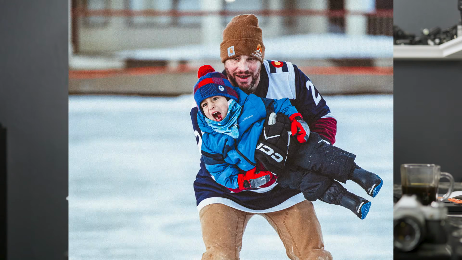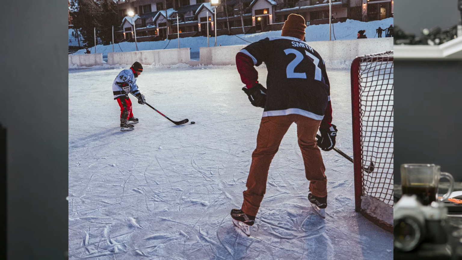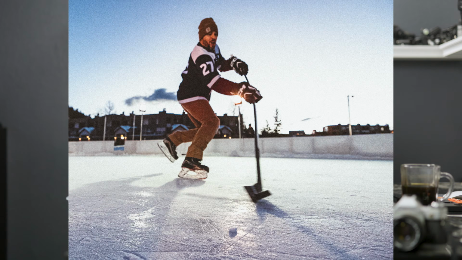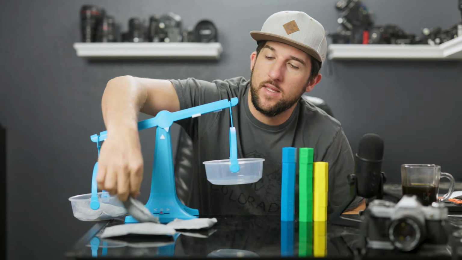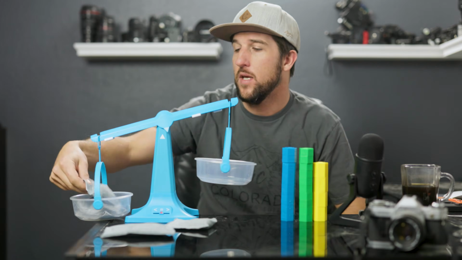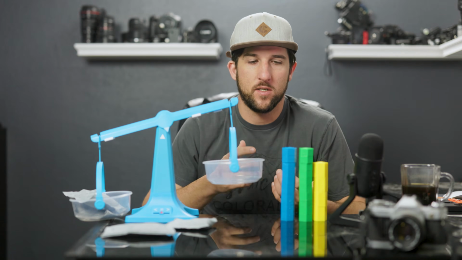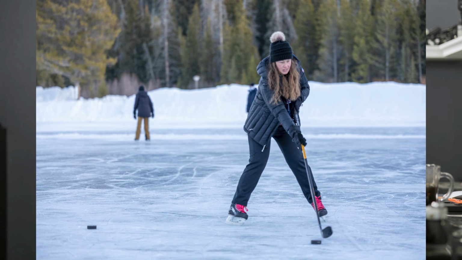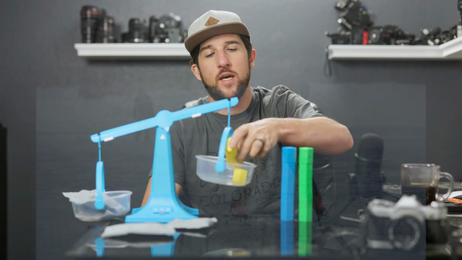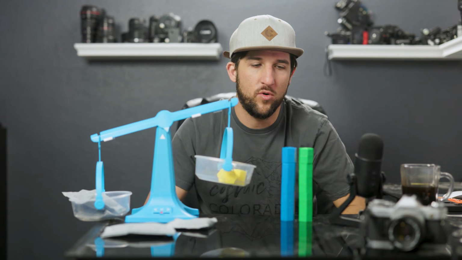Now it was during the day, but it was a little bit overcast, so it wasn't quite as nice and sunny as those skiing photos. So I'm going to take out this little weight and add this little bit heavier weight to represent a bit of a darker scene. Now in this situation, I wanted to freeze the action and really highlight the people who were playing. So I can add all of my aperture weight. So that represents shooting at f2.8.